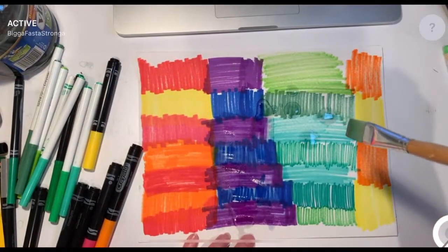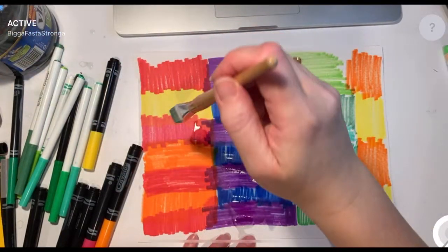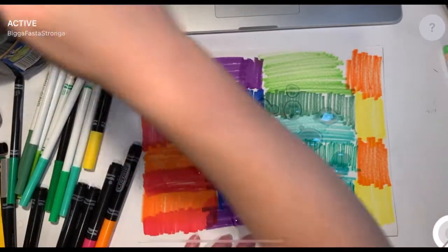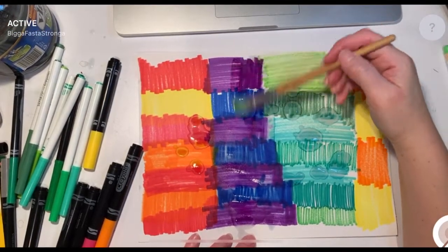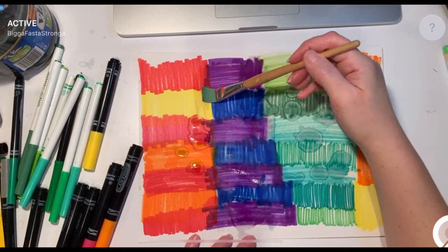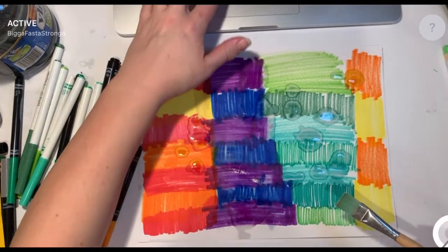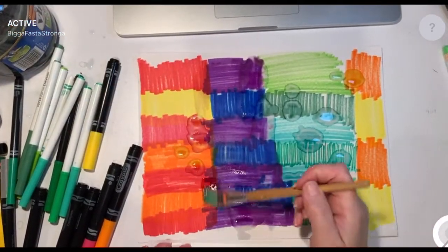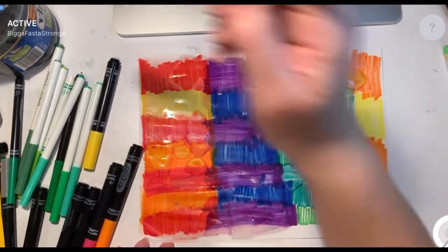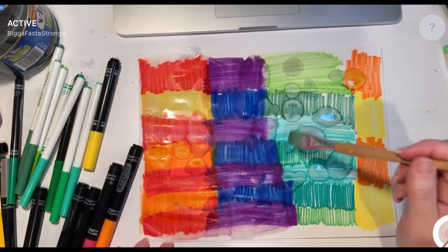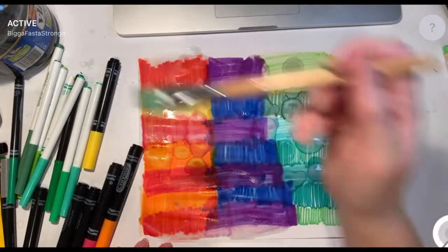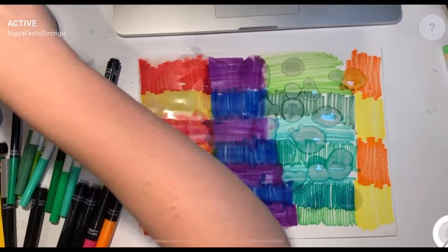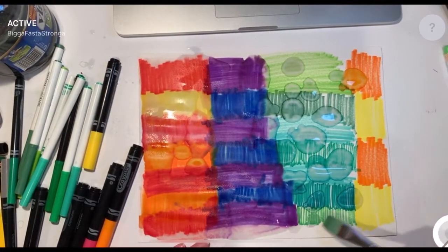I'm just going to drip some water on top of the markers while I get ready to use my brush. It's kind of fun seeing what the marks of the dripped water do. Some of the dripped areas, I'm just going to keep adding a little bit of water, but I don't want to smear it around because I like the effects of those circle drops.